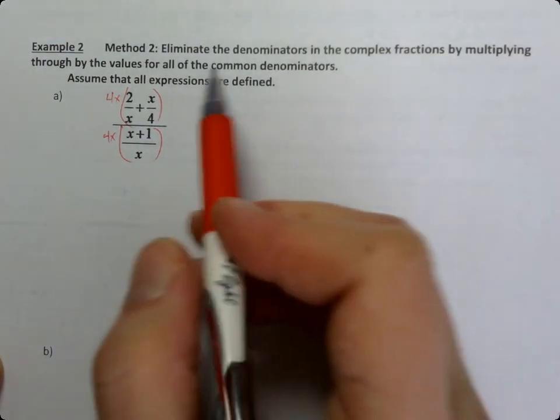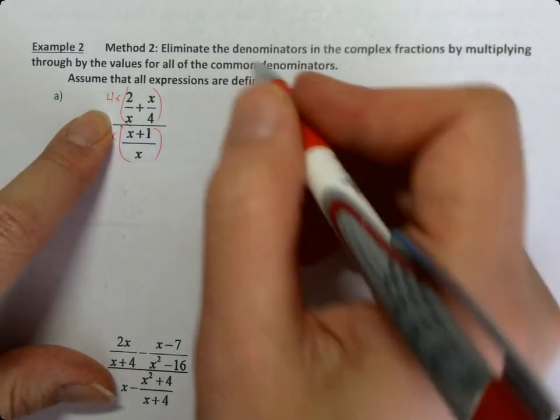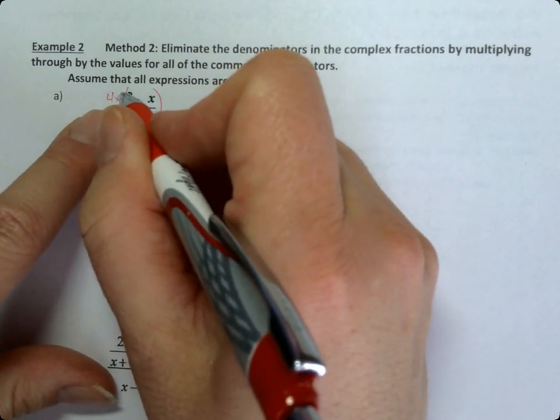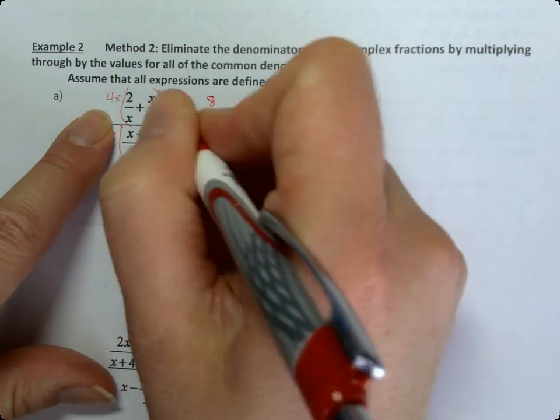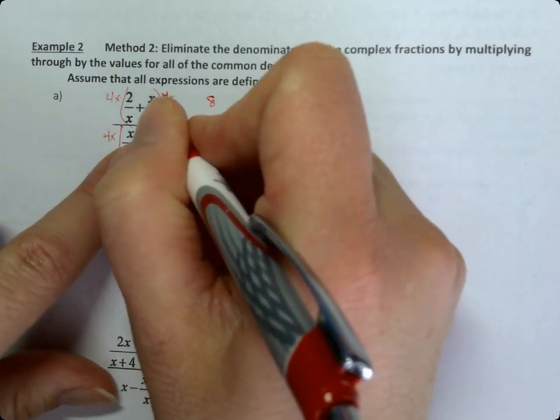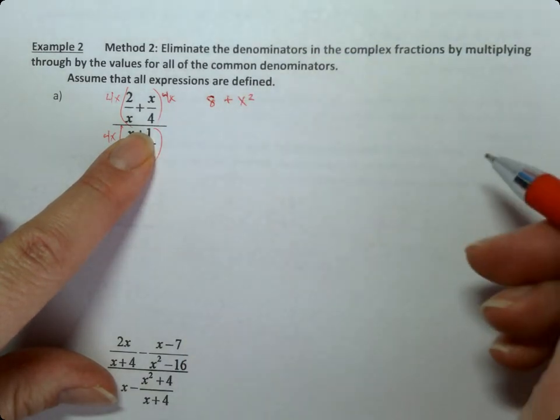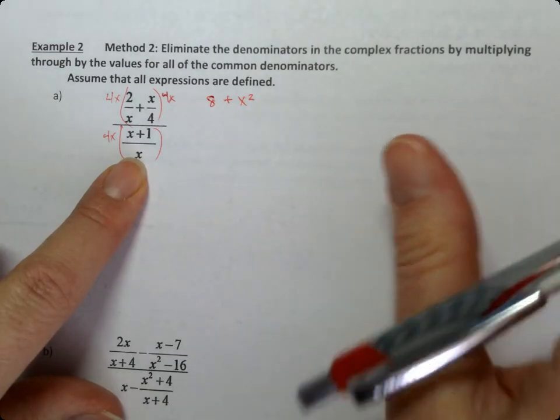But it has to be a common denominator for all the pieces. So if I do that, a lot of times I like to write it on each piece. I'm going to take 4x times 2. That would give me 8, and the x's would cancel. I'm going to take 4x times x. The 4's would cancel, and I would get x squared. So I don't think this method is for everyone.